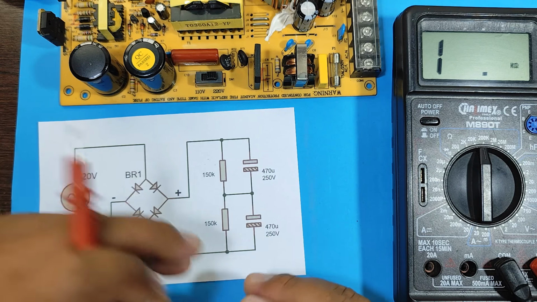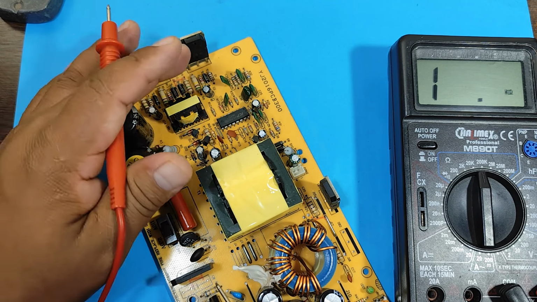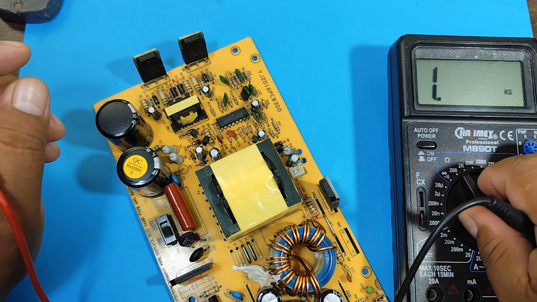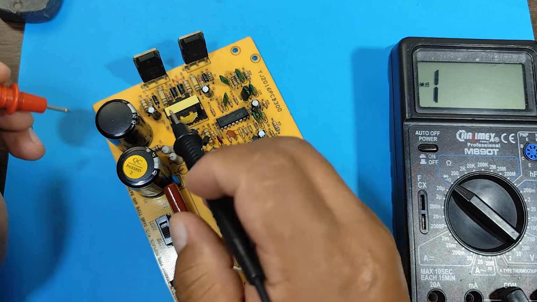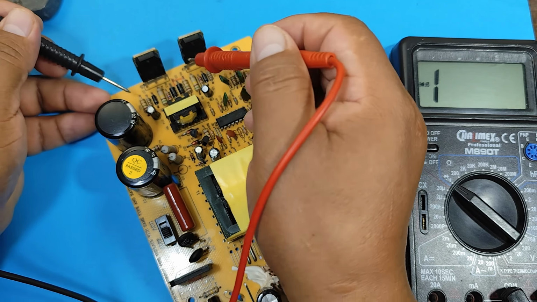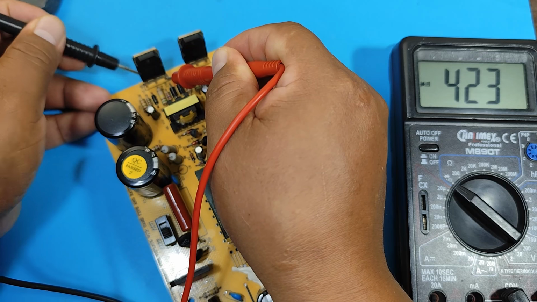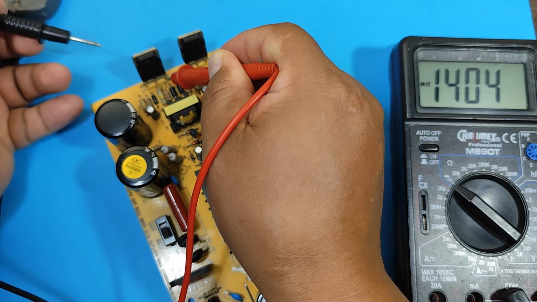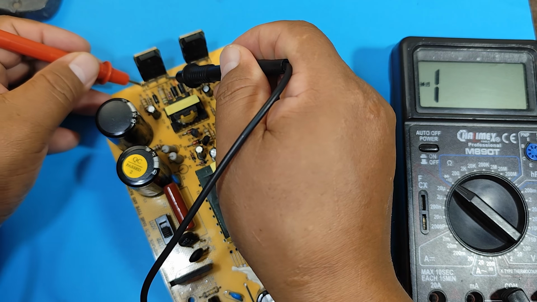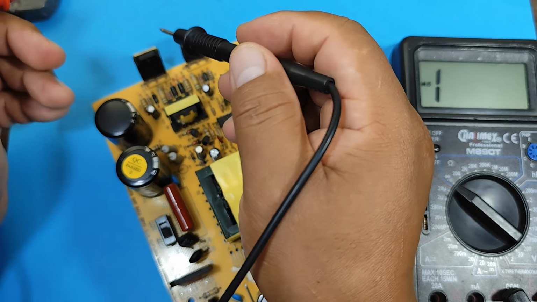Okay, let's move on to checking other components. Now we'll check the transistors we have here. For that, we'll put our multimeter in diode mode and measure each transistor. First, we'll measure it like this. Positive to pin 3 and negative to pin 1. And we can see that we get a reading. But when I reverse the probes, we still get a reading. That is, the transistor can be measured one way or the other.